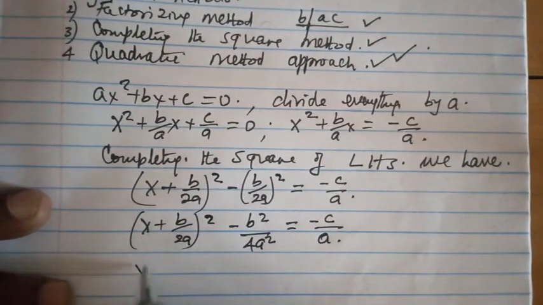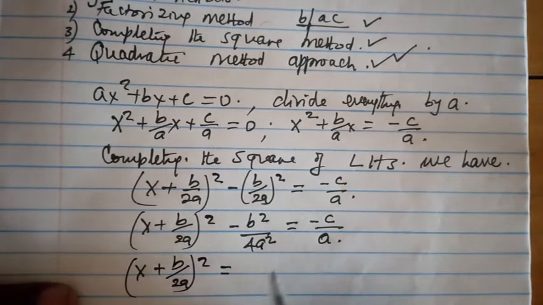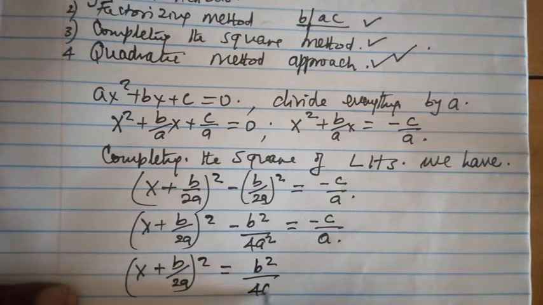Further, we can have x plus b over 2a squared being given by, when the whole of this term crosses over, it becomes plus, so b squared over 4a squared minus c over a.